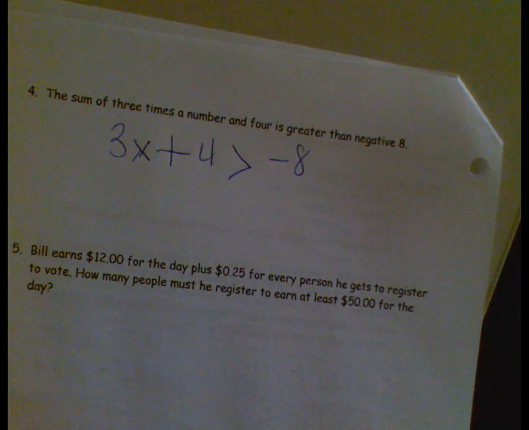Read that problem again. Does that problem make sense? Whenever you use an inequality, they're going to use the word is before it. They're going to say is greater than, is less than, is more than. They always put the word is. Once that word is there, you know it's going to be a break in the equation.